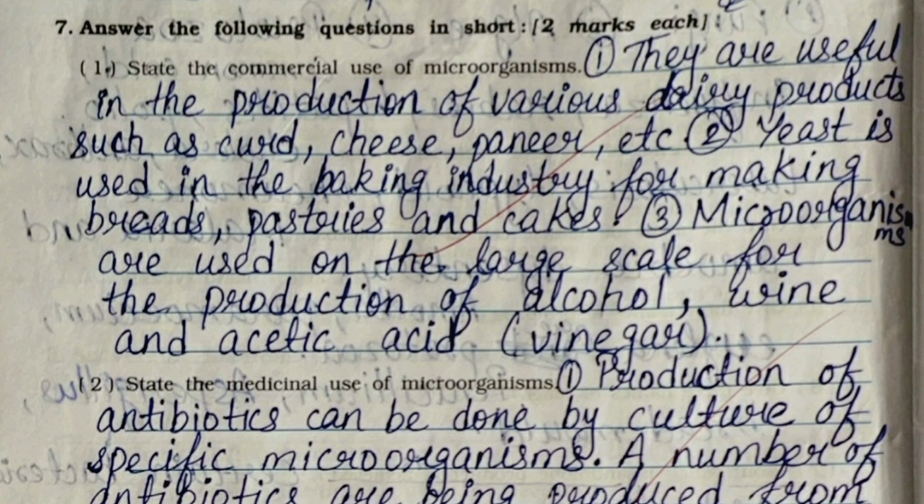Now question number 7, answer the following questions in short. First one, state the commercial use of microorganisms. They are useful in the production of various dairy products such as curd, cheese, paneer, etc. Yeast is used in the baking industry for making breads, pastries and cakes. Microorganisms are used on the large scale for the production of alcohol, wine and acetic acid, that is vinegar.